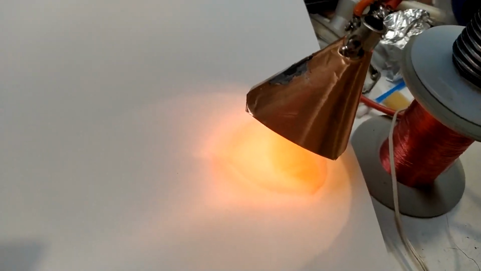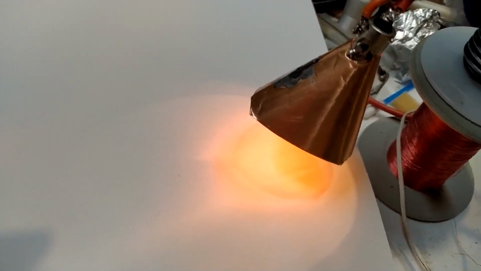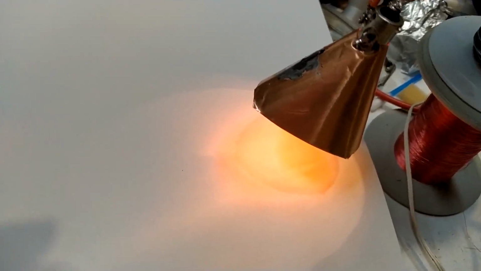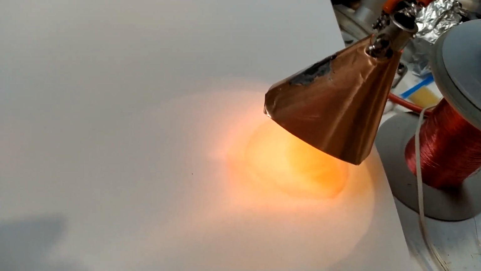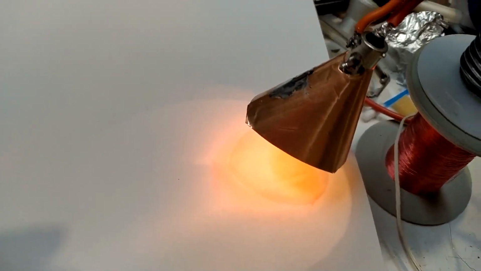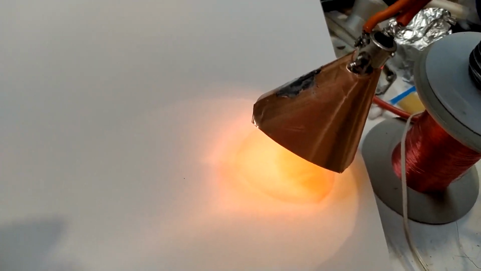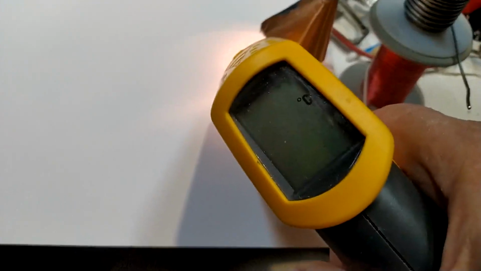I have made something from copper, a cone, because I cannot make a proper parabolic reflector easily. Inside is a 12-volt lamp. I'm running it from 8.5 volts, and it is illuminating a normal paper that I use in my printer. And I check the temperature. 35 degrees, and on the paper itself 22 degrees.